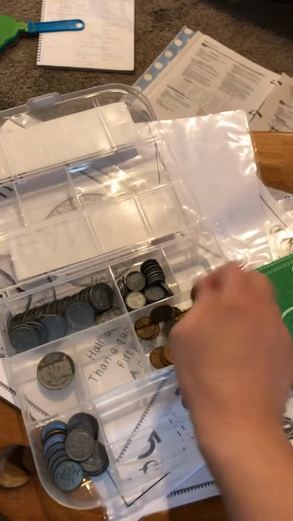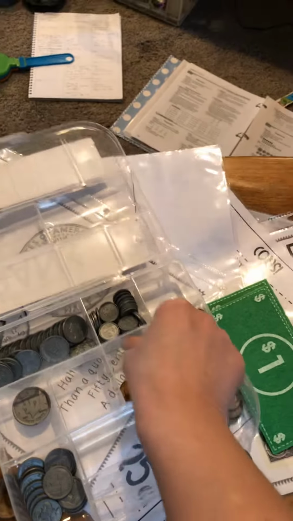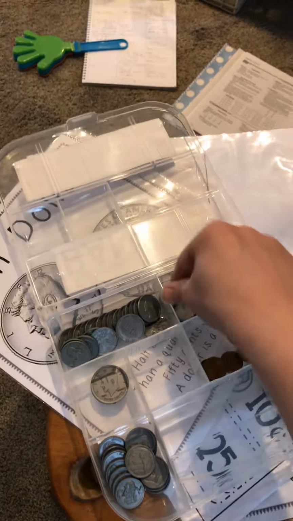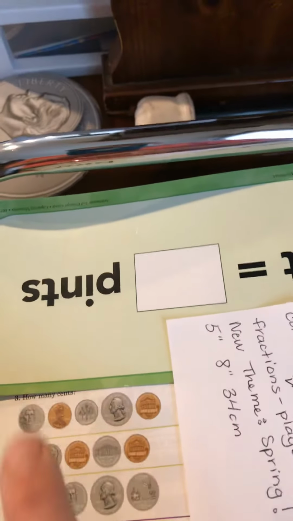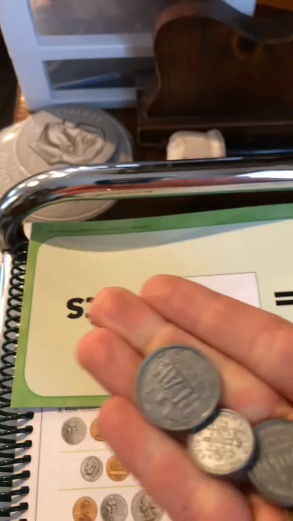I'll find that in my bank. I'm going to find 1 nickel, 2 pennies, a dime, and a quarter. Now, if you can find these coins of your real money, I think this will help us because we can't move them around on the paper, but we can move them around in our hand.